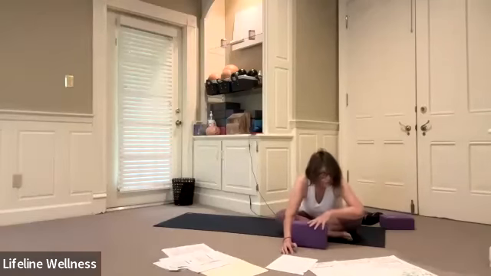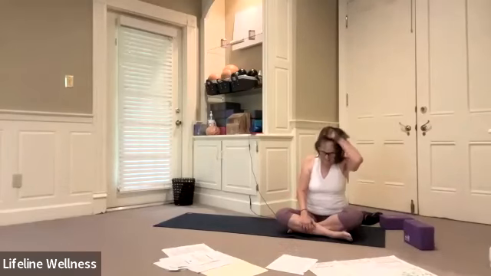Coming out of this pose, find your way to Shavasana. Now, whatever Shavasana feels like for you, maybe you like Shavasana on your belly with your hands stacked under your forehead. Maybe you like it on your back. Maybe you like a blanket under your knees or a blanket under your head.